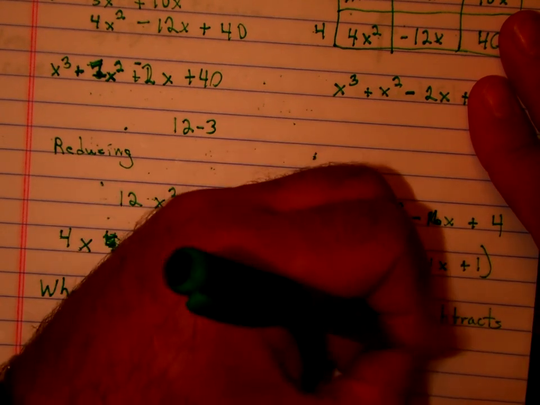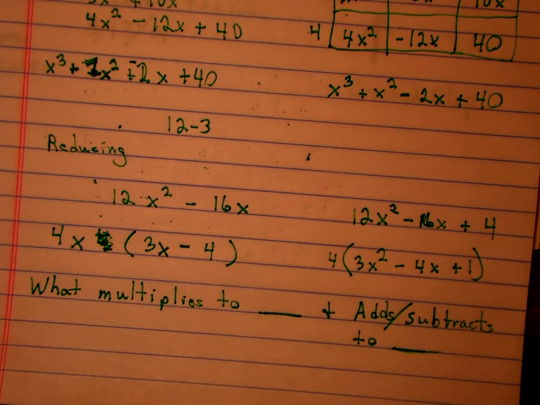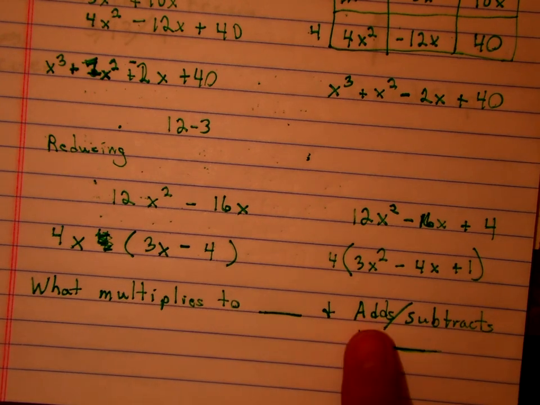And I'll do more explaining of this in my next video, which goes a little bit further. Understanding what multiplies to and adds or subtracts to.